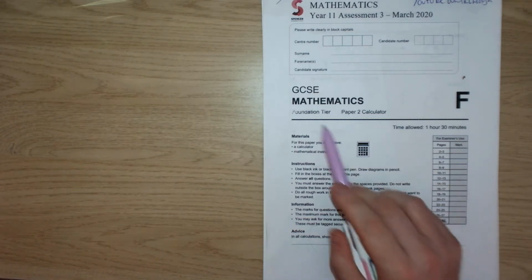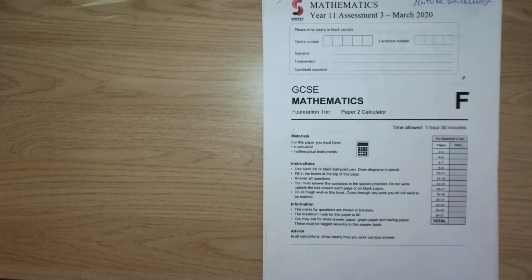Today is going to be Foundation Tier Paper 2 from the recent Year 11 March mocks.